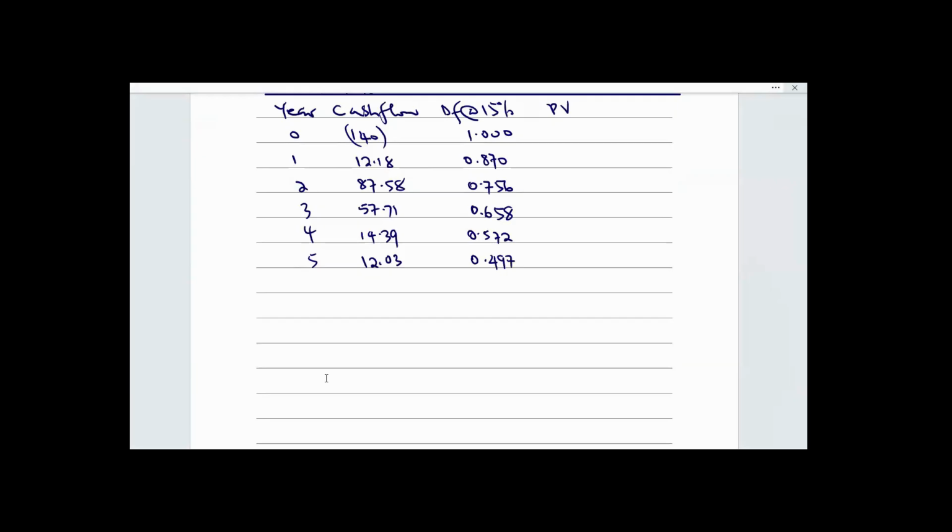You multiply the cash flow with the discount factor. Here is 140. Year 1 is 10.60. Okay. Here I'm coming 5.98. You said 10.60. All right.